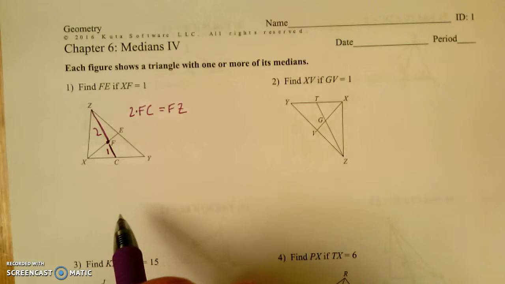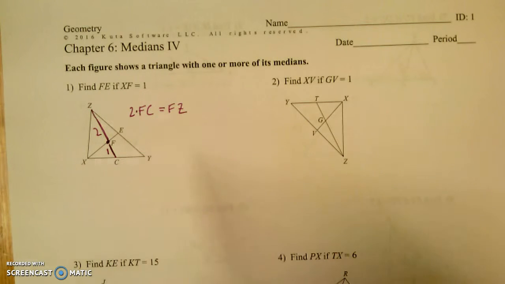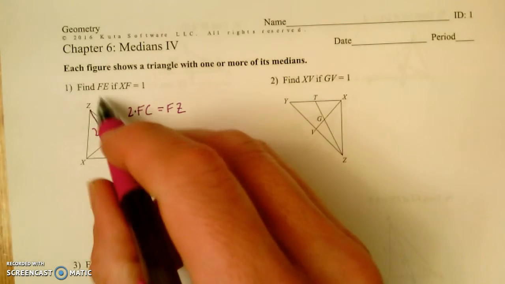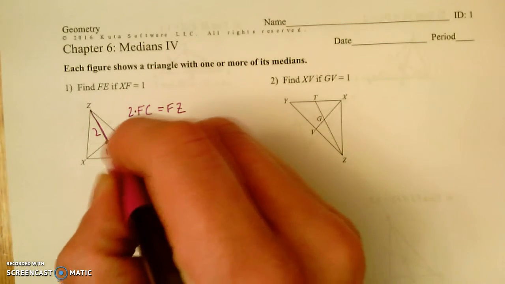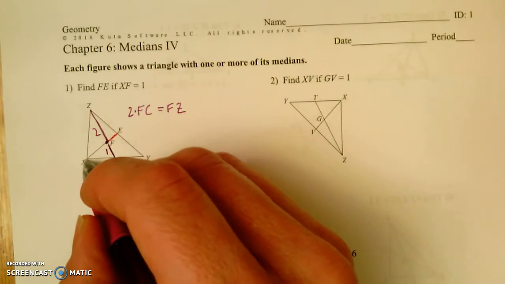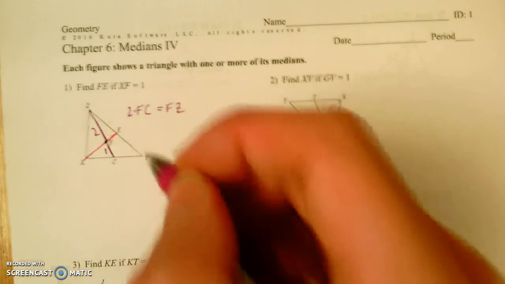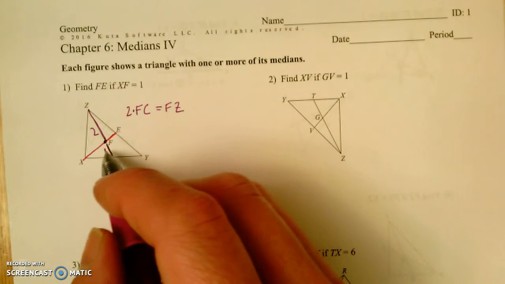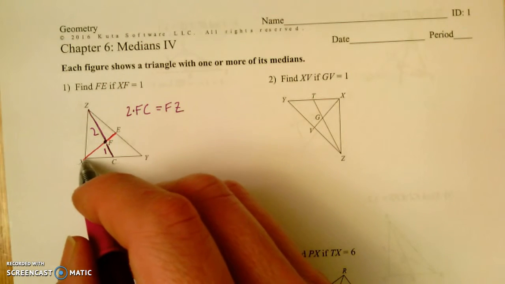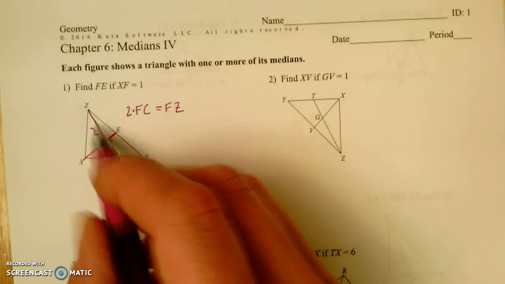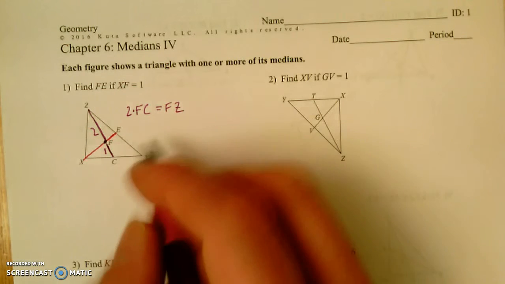And we can use that information, just like we did earlier when we were calculating lengths of sides or portions of lengths of sides. Here, for example, we're supposed to find FE, and we know that XF, the entire length of the median, is 1. So here, in this case, FE is 1 part out of 3.